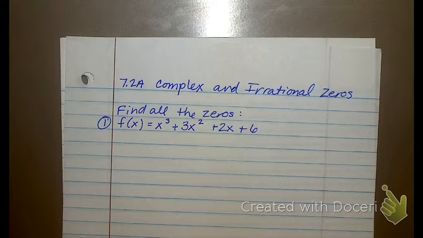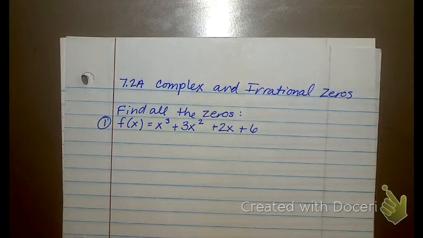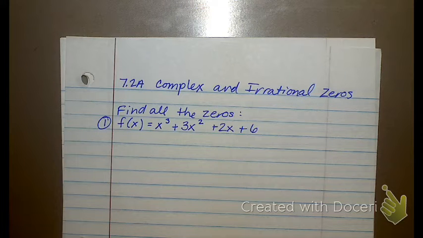So I'm going to see, is my calculator going to work? I hope it is. I'm going to graph this on the calculator. And yes, there's a reason why I'm doing it on the calculator and not on Desmos. Plus 3x squared plus 2x plus 6.